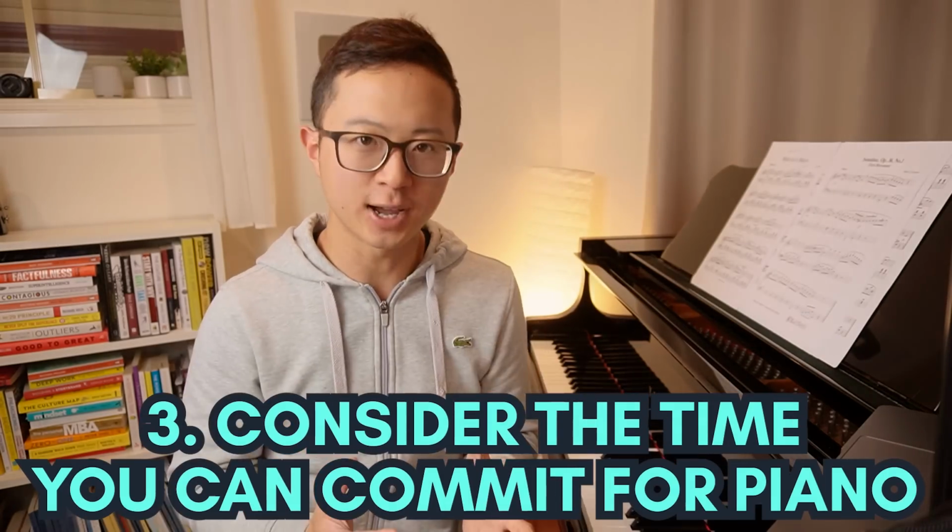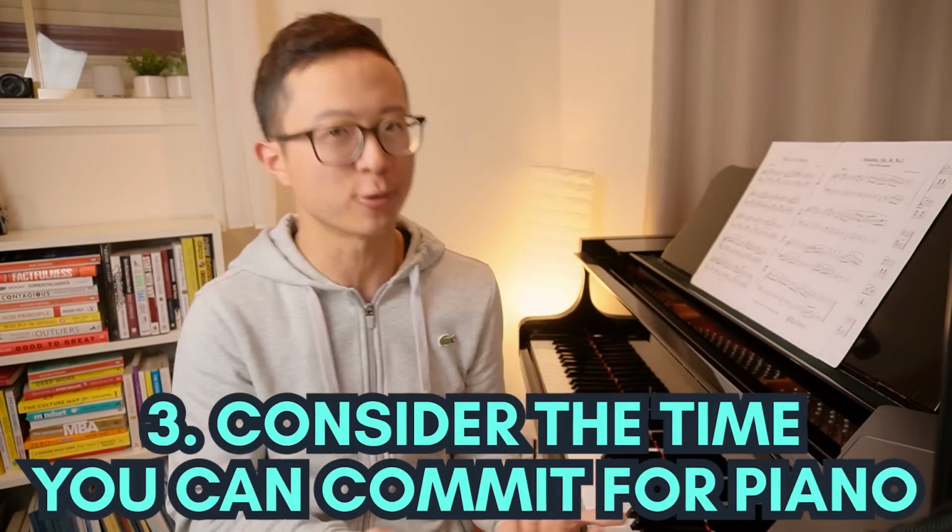Next, you need to consider how much practice time you're going to commit to piano. If, let's say, you're able to play anywhere from 15 minutes to 30 minutes per day, I suggest that you start by learning shorter pieces. If you can practice, let's say 30 minutes to 60 minutes, then I recommend you to play maybe slightly longer pieces that are, let's say, 3 to 4 minutes.